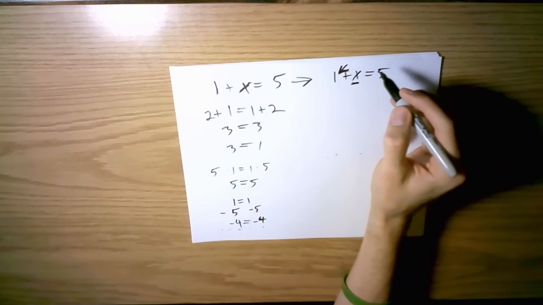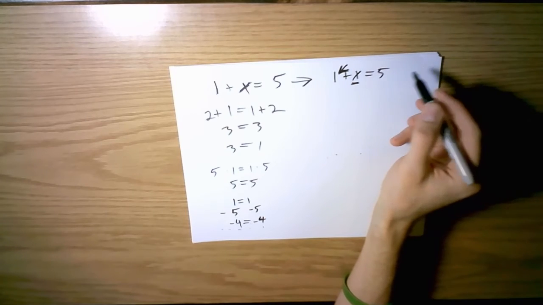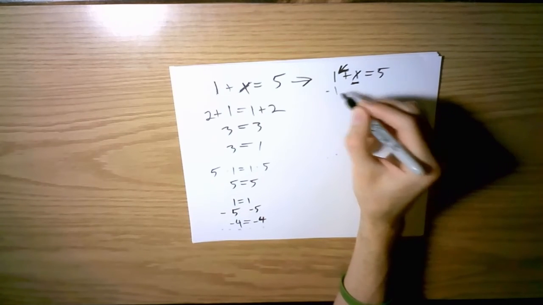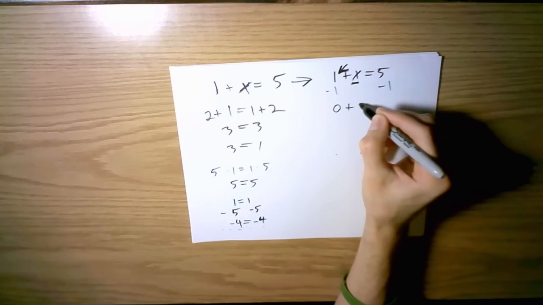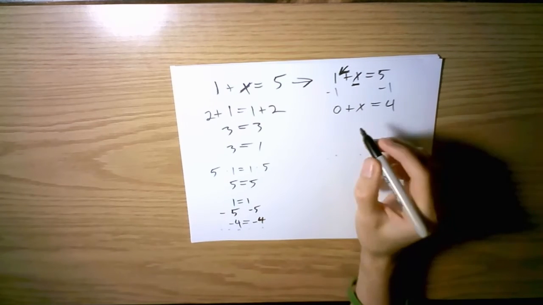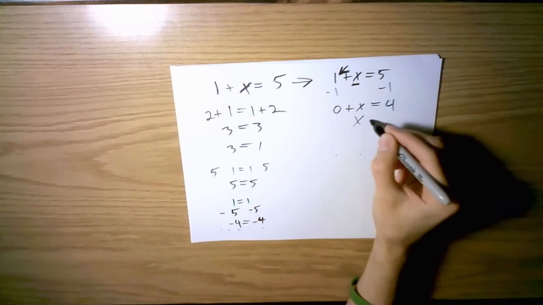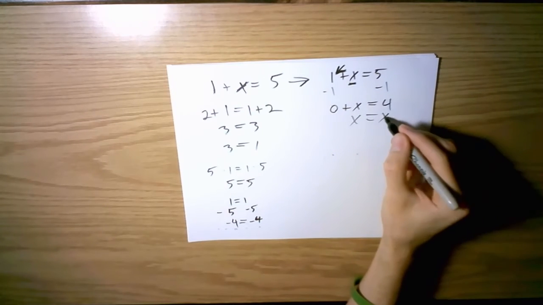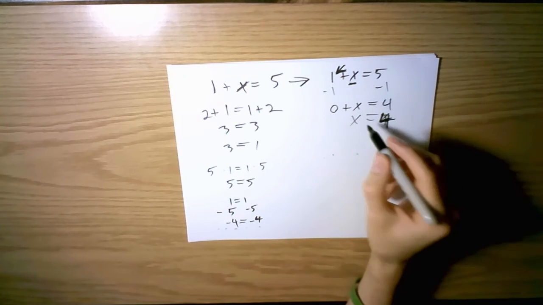One way to do that is we can just subtract 1 from both sides. Minus 1, minus 1. 1 minus 1 is 0. 0 plus x equals 5 minus 1, which is 4. 0 plus x is just x, so write x equals 4, not x. There we go. That's our answer, and we found x.